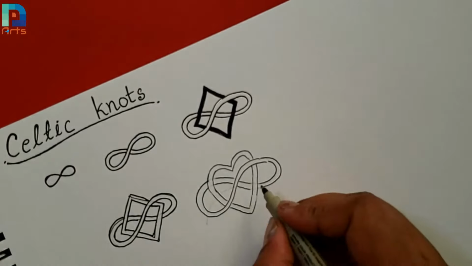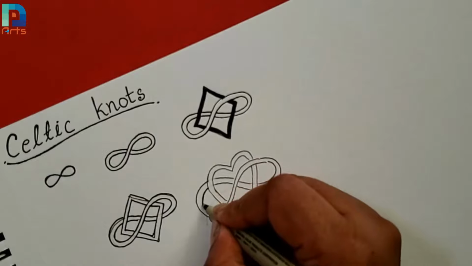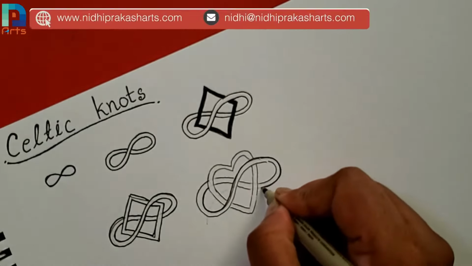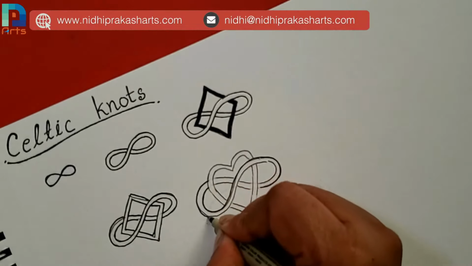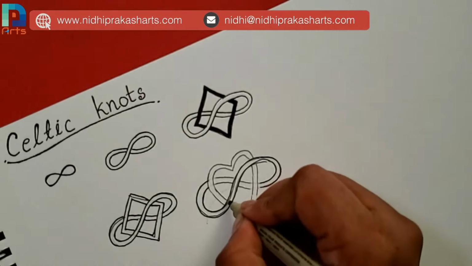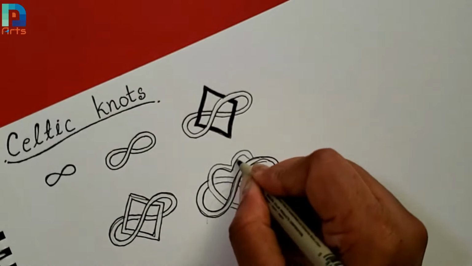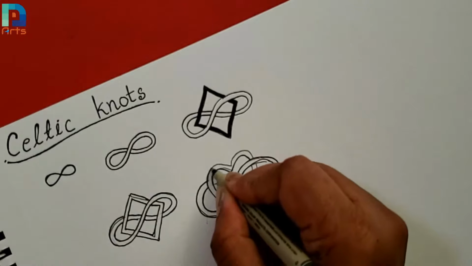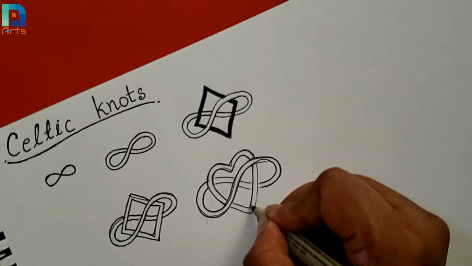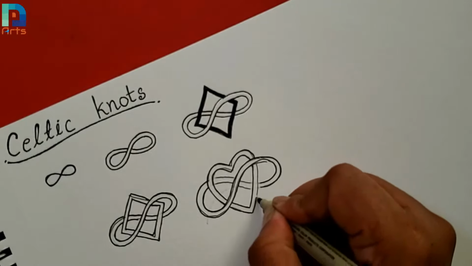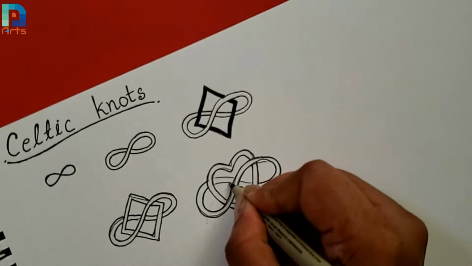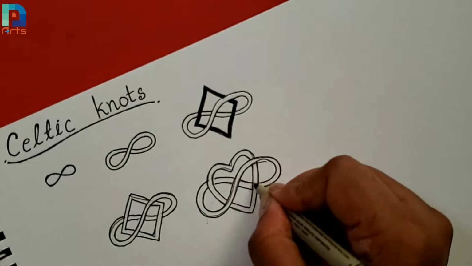And to make them over and under, it is always advisable to draw it with the pencil first and then trace it with the pen. That will really help us to draw it perfectly with the concept of over and under and how it is being entangled.